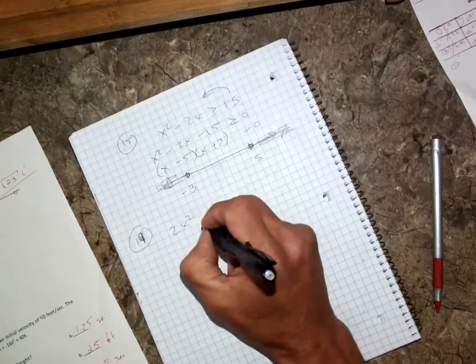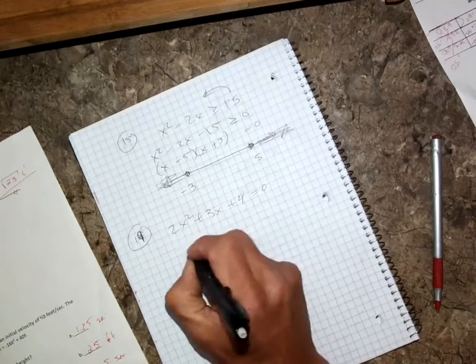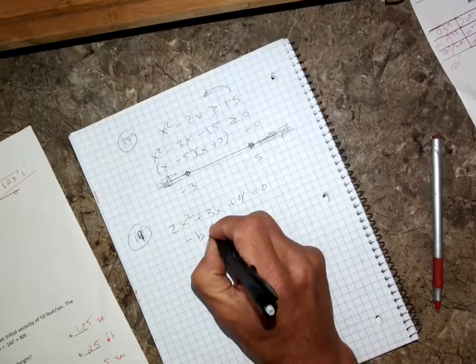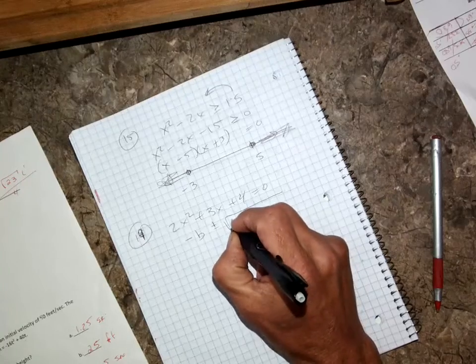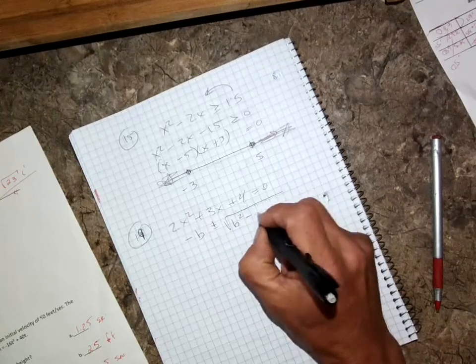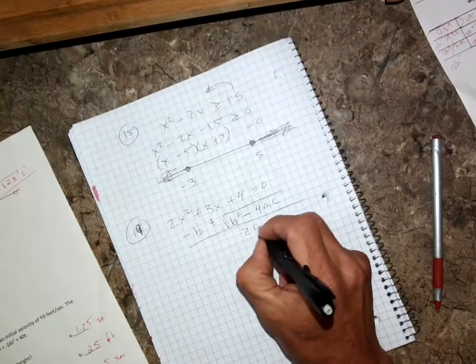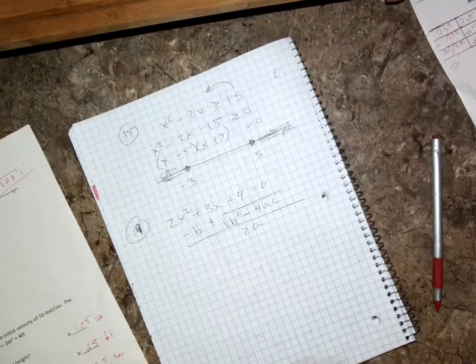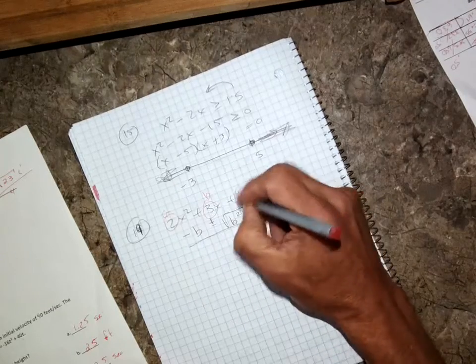2x squared, you got to show the work, plus 3x plus 4 equals 0. Okay, quadratic formula. Negative b plus or minus square root of b squared minus 4ac all over 2a. This is what happens when things don't factor. If it does not factor, you have to use this. So here's a, b, and c.